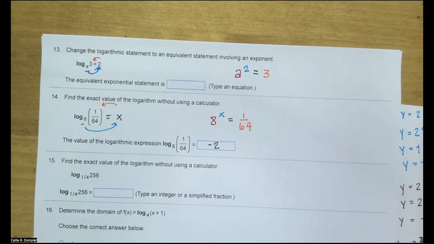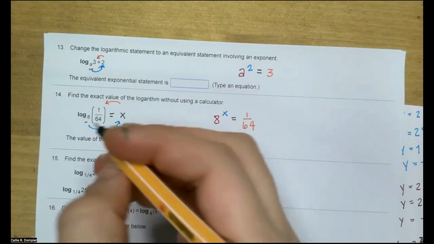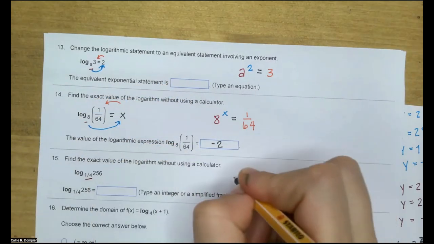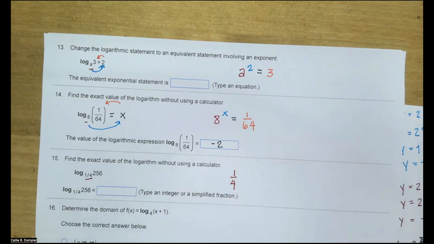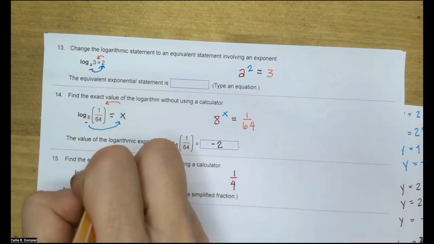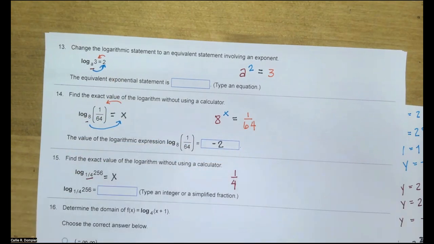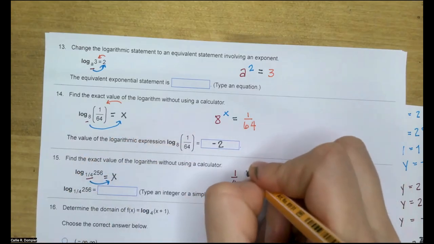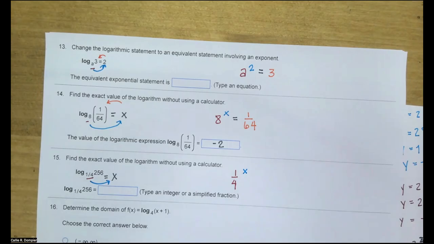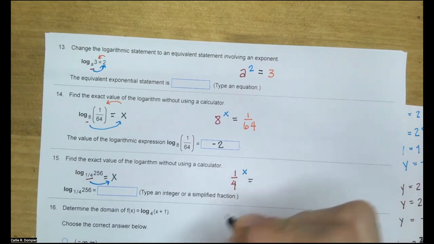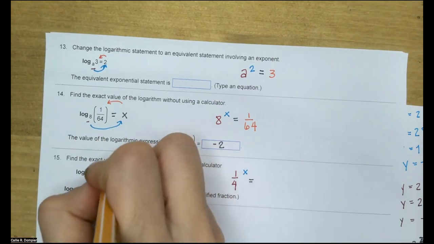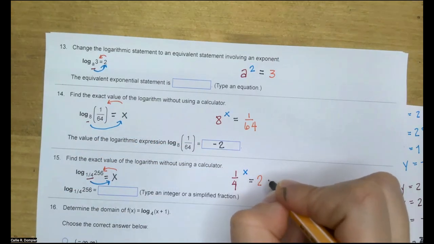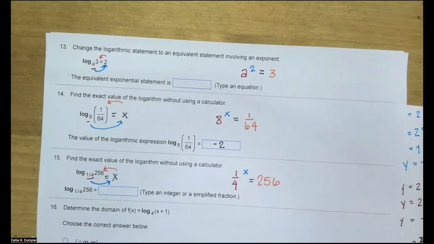All right, again, they're asking us to find the exact value. So we'll start with that base, 1/4. 1/4 to the power of x is equal to 256.